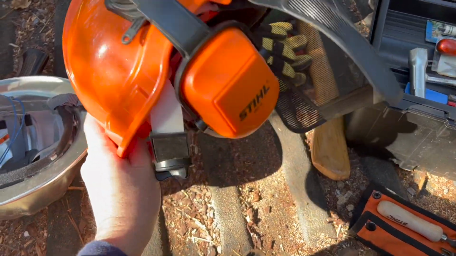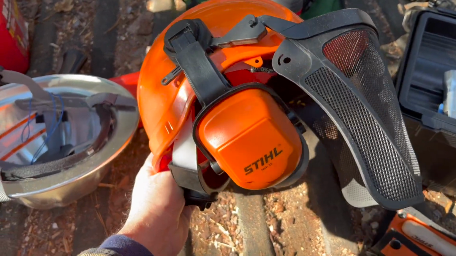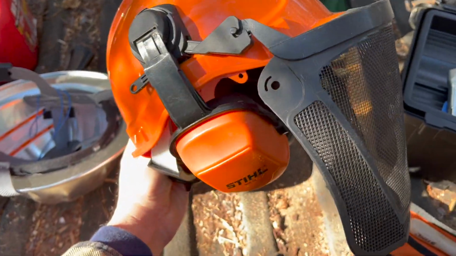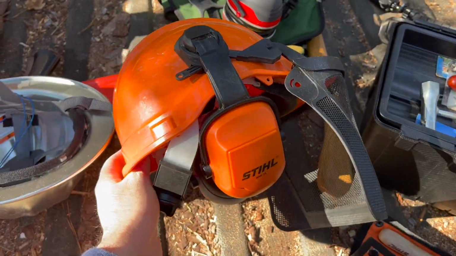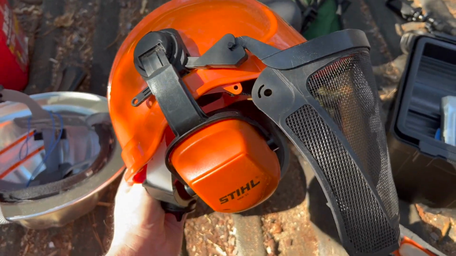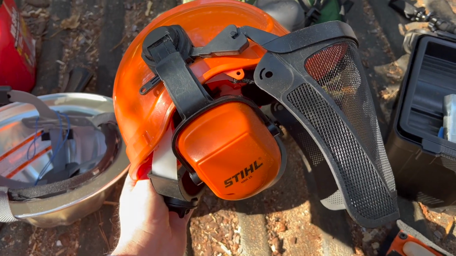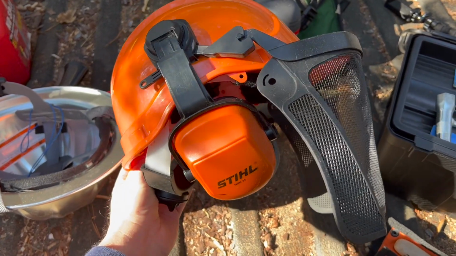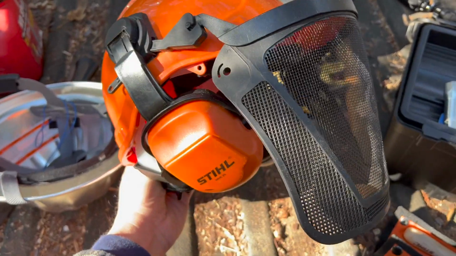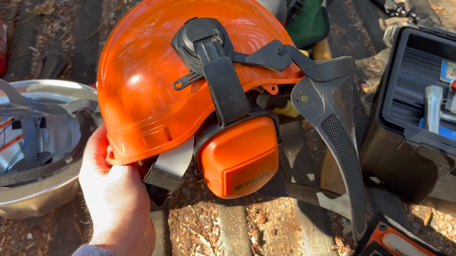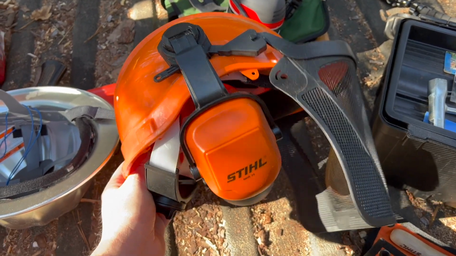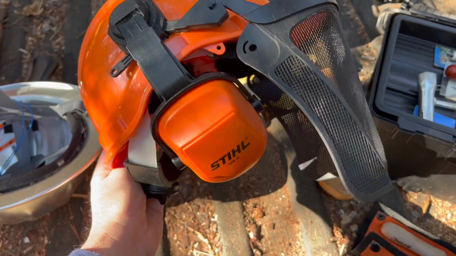I've got this steel forestry helmet with built-in hearing protection and a face shield, and this is real handy for groundwork if I'm trimming stuff down near ground level, or say up to shoulder height. It protects me from brush, and it's comfortable to wear. But I find this a little bit cumbersome if I'm felling a tall tree and I need to be looking up a lot. This is just kind of too clunky for that.